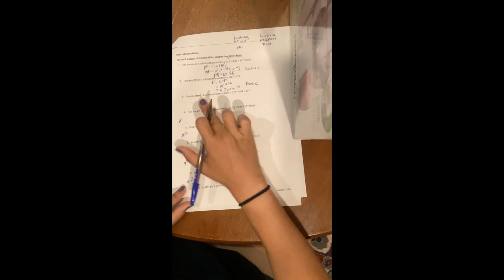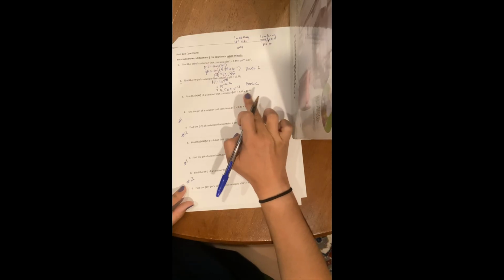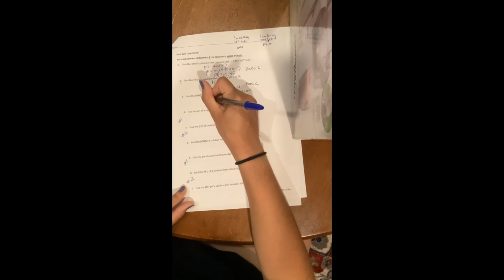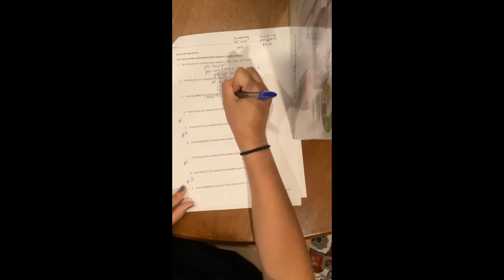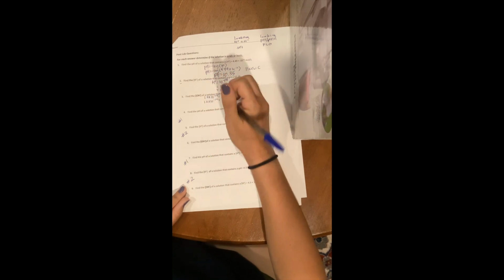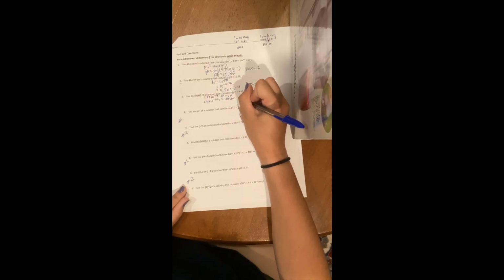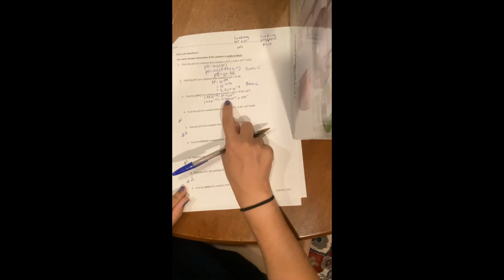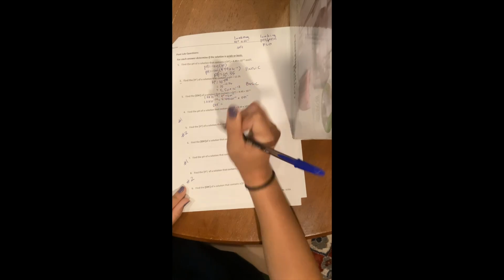Here, find the OH of a solution that contains an H plus concentration of this. All right, so here we're using that Kw formula where 1.0 times 10 to the negative 14th equals H plus times OH minus. So I'm going to plug in my H plus, and then divide each side by this so that we can get OH by itself.